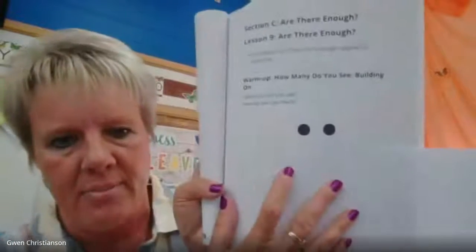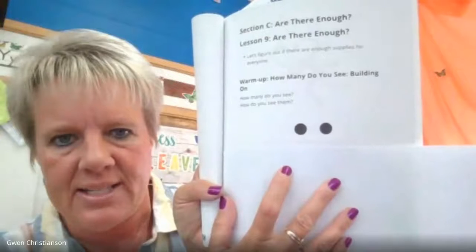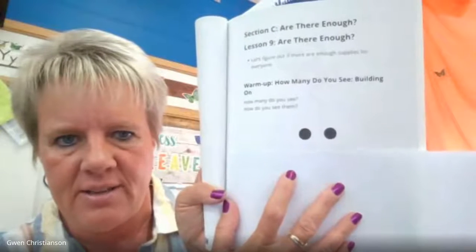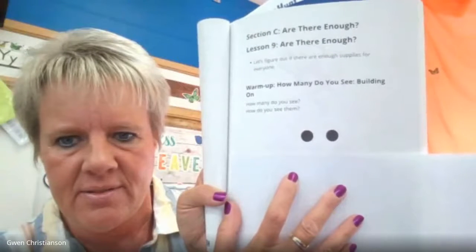We are going to start today with how many do you see? So I'm going to use this paper and cover that up. And I want you to look at that and tell me, how many do you see? Did you say 2? Can you show me 2 using your fingers? This is right. Is that 2? Is this 2? Remember, there's a lot of different ways we can show 2.